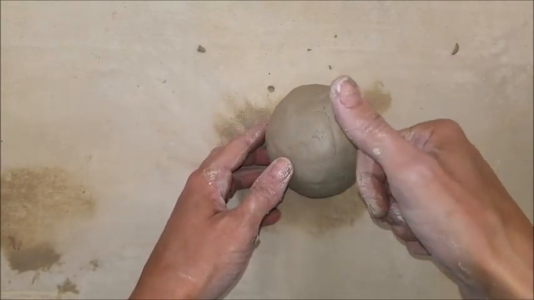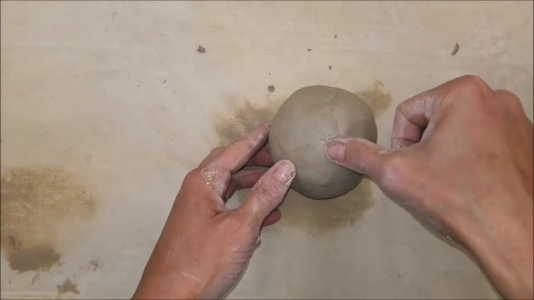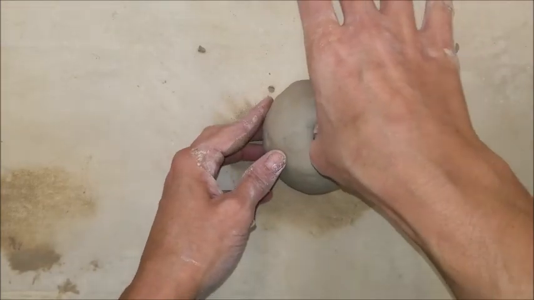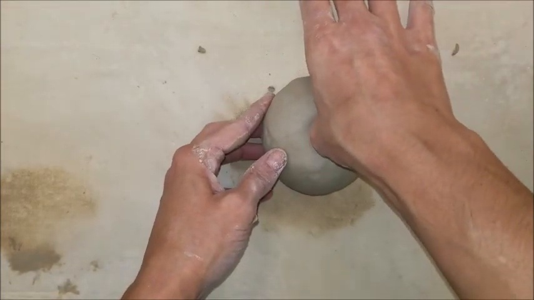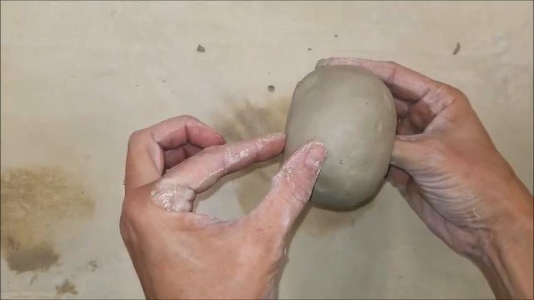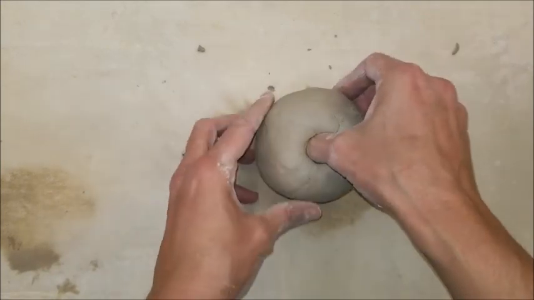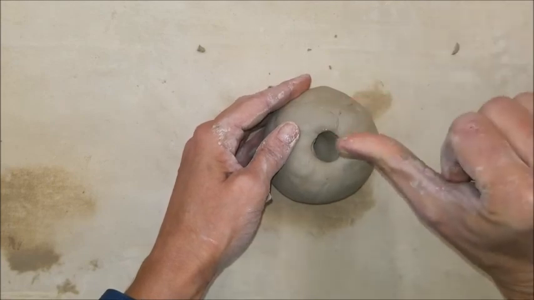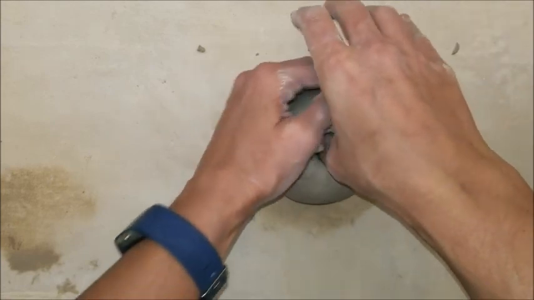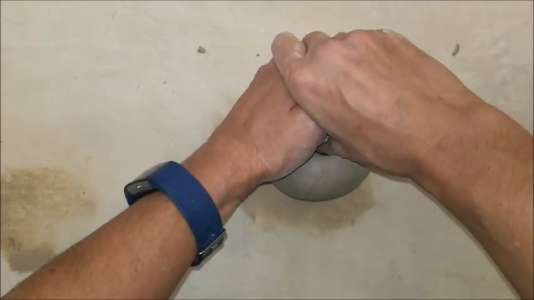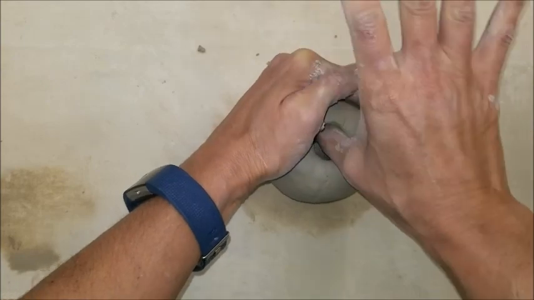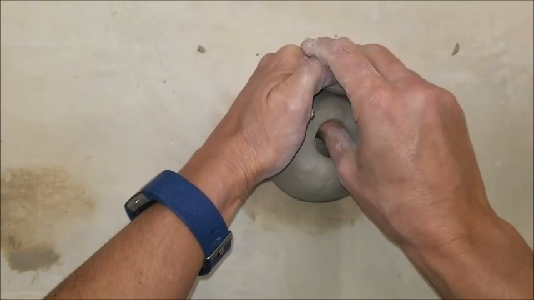You want to use your dominant thumb to locate the center of the ball and push your thumb down to make a hole, leaving about a half inch from the bottom of the clay ball. From there, you're simply going to want to use your thumb like a shovel and pull up on the walls while pinching together your thumb and forefingers.